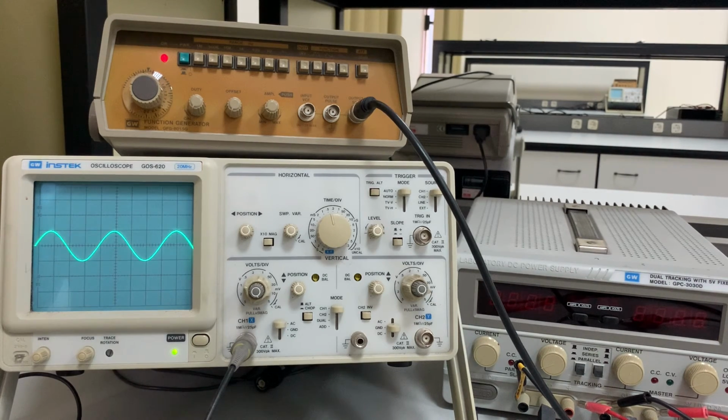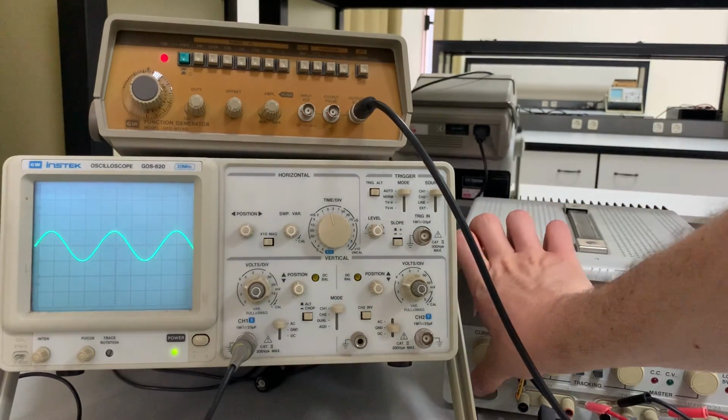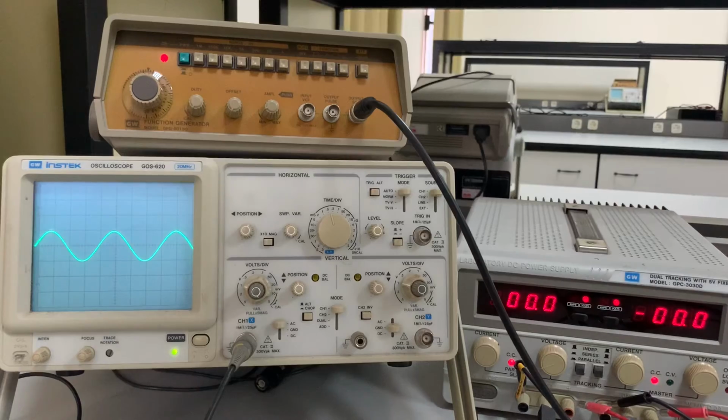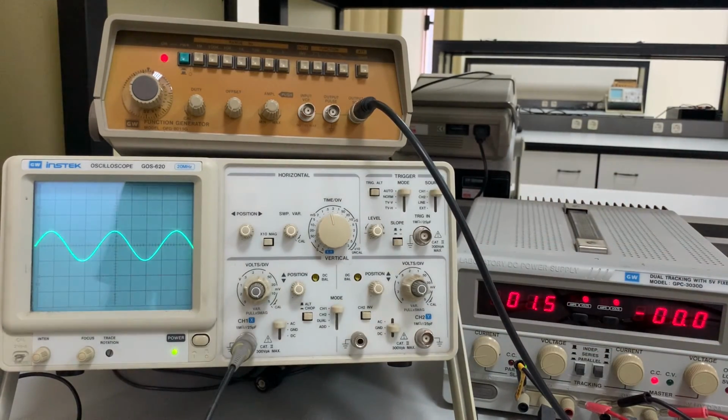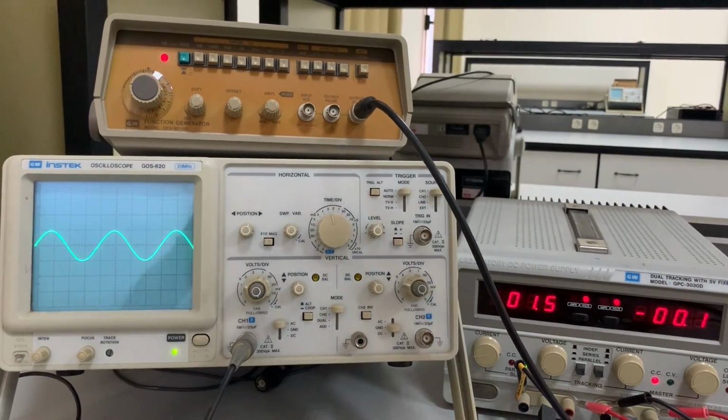We will connect a 1.5 volt power supply to the function generator in series. So our power supply is 1.5 volts.